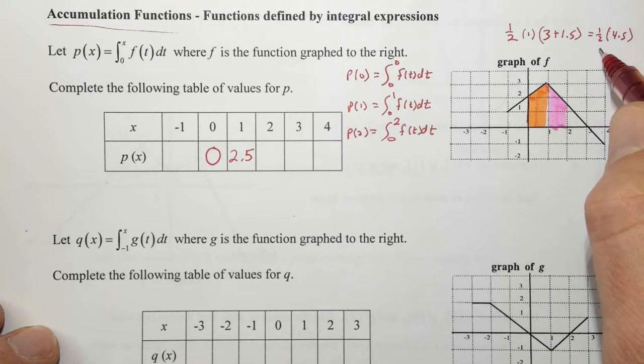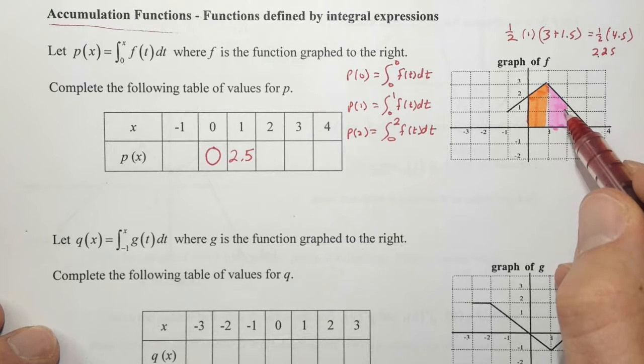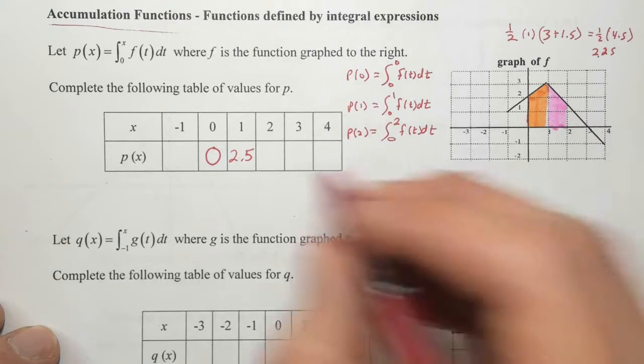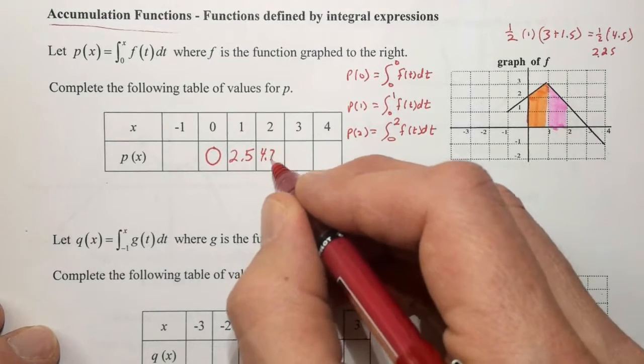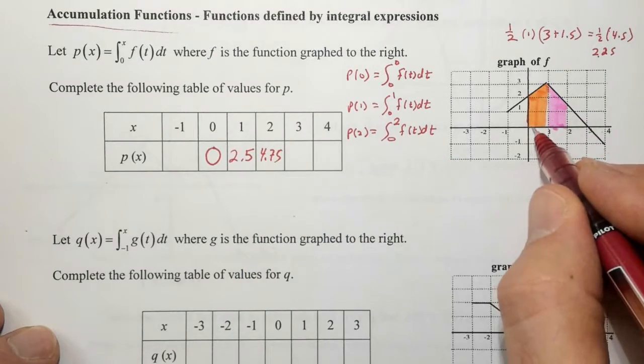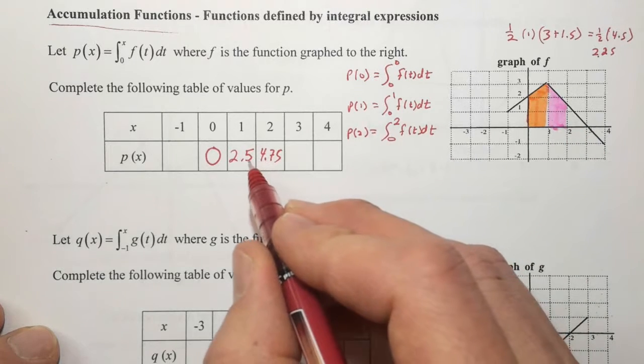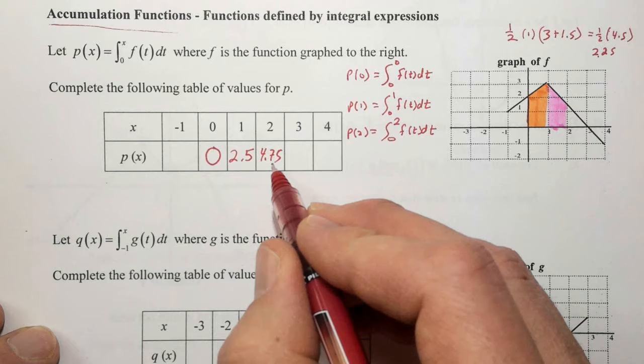All right, so that would be 2.25. So the pink region is 2.25. The orange region is 2.5. We're going to add them up together because we've accumulated, we're going from 0 all the way to 2, so it's orange and pink. And that means we have 2.5 plus the 2.25, or 4.75.